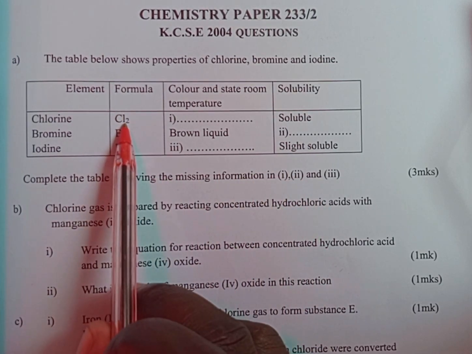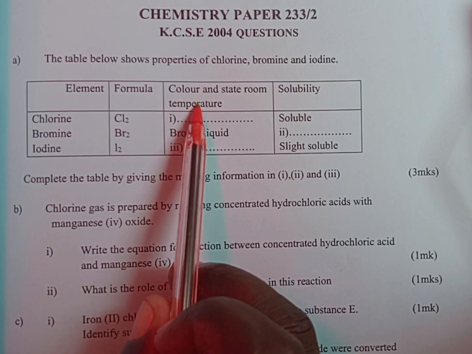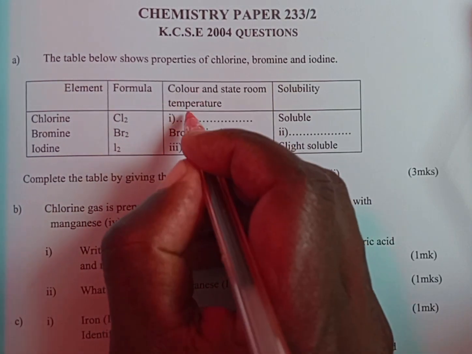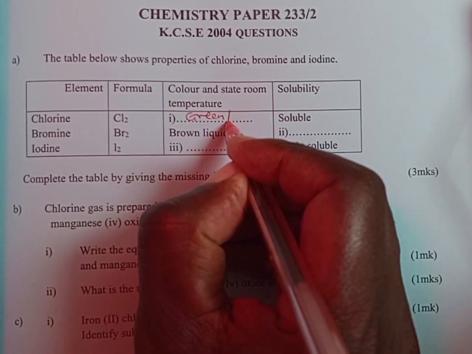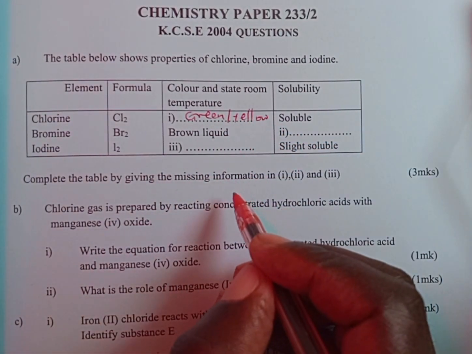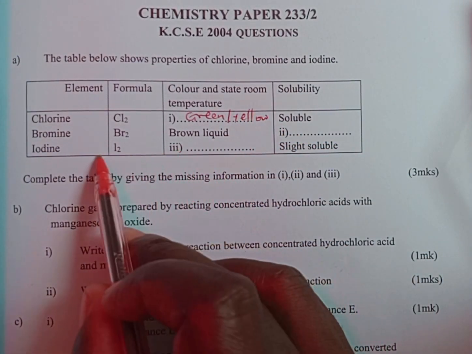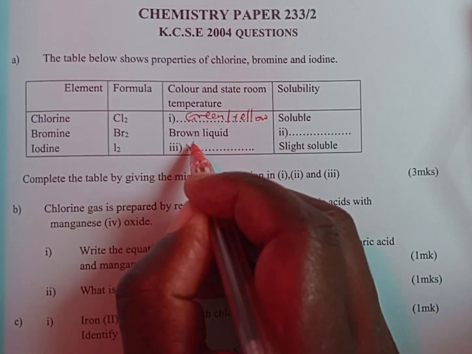We are supposed to state the color of chlorine at room temperature. Chlorine can either be a green or yellow gas. 2, we look at iodine. Iodine can take several colors.